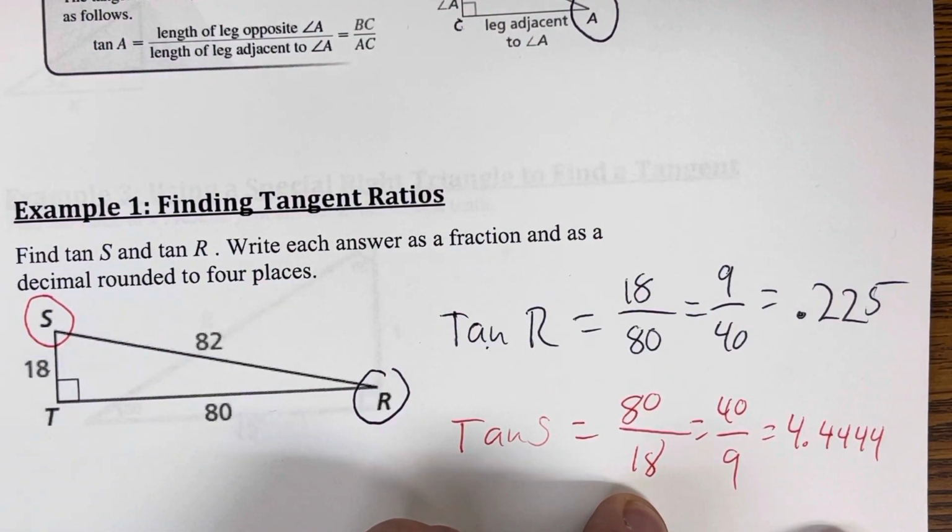And we have our decimal as well. Oh, I made a mistake. No, I didn't. We're okay. All right, I got it right. We're good.